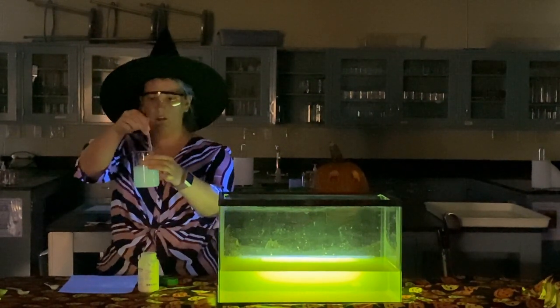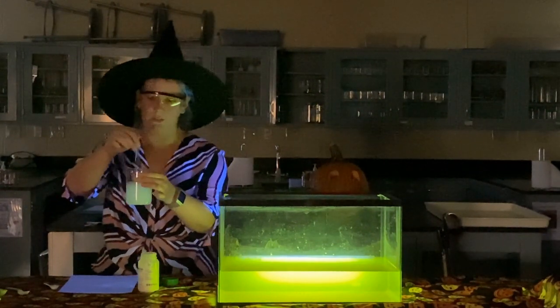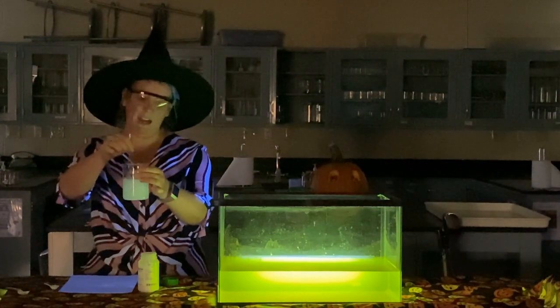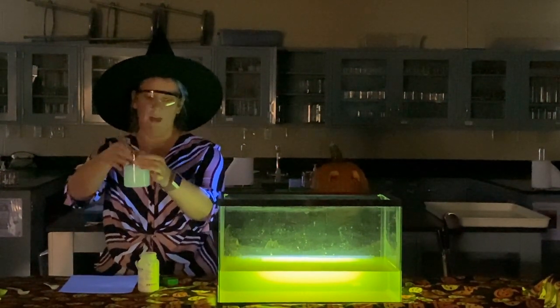And you may have heard of luminol before. It's typically used at crime scenes to detect trace amounts of blood. So the luminol actually reacts with iron in blood, which is another oxidation reaction to form that glowing effect.